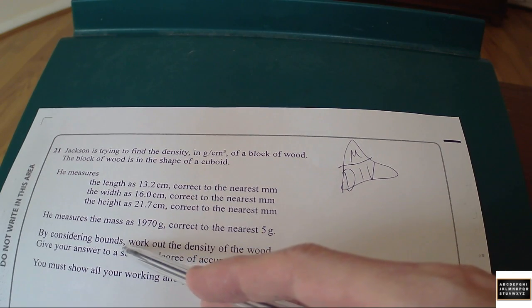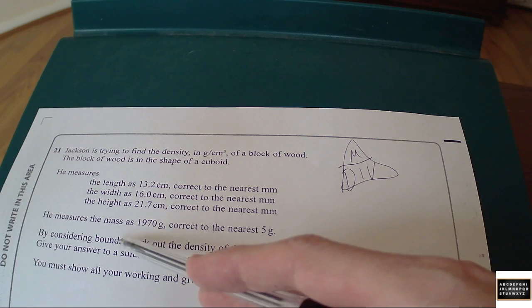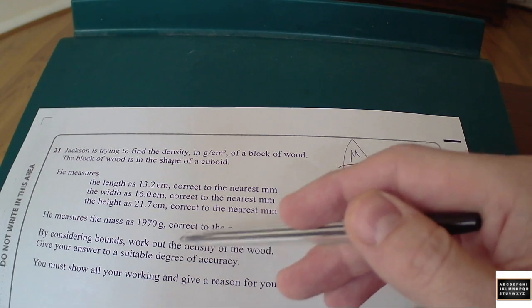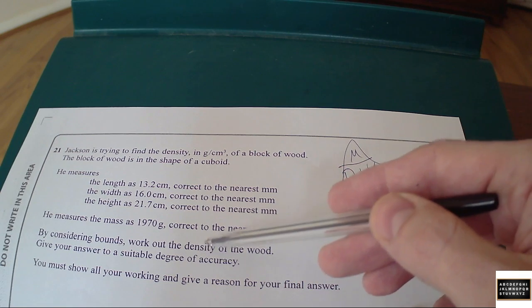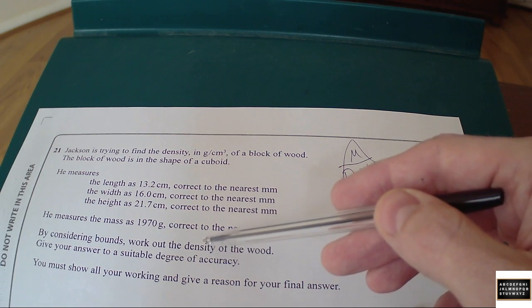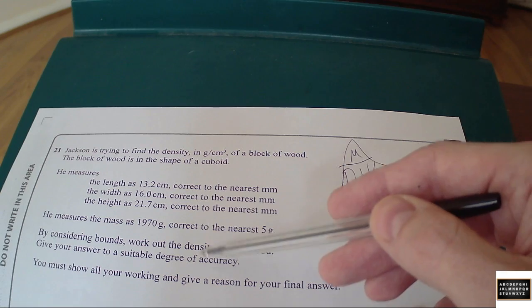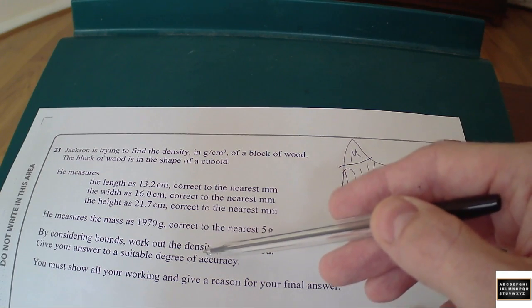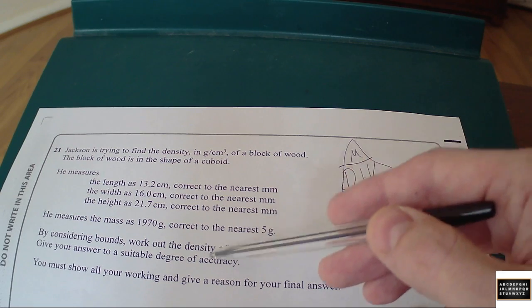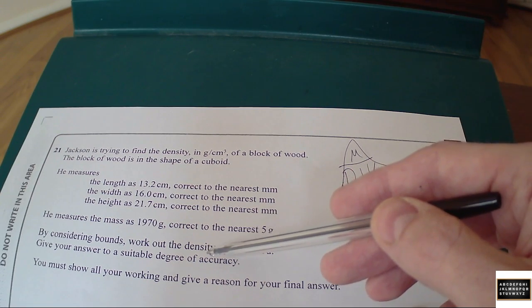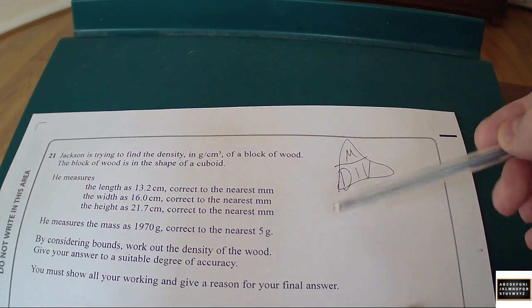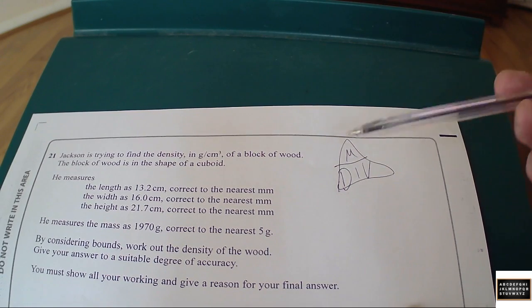So when you're getting asked questions about considering bounds, you need to think about, in this question talking about density, what we're being asked to find really is the maximum value of the density and the minimum value of the density. That's kind of what they're telling you to do. So finding out the density max and the density min. Now, in order to do that, it'd be quite useful for me to get my other dimensions, so my mass and my volume, in the units that are appropriate for that.